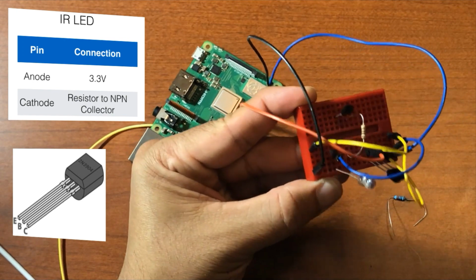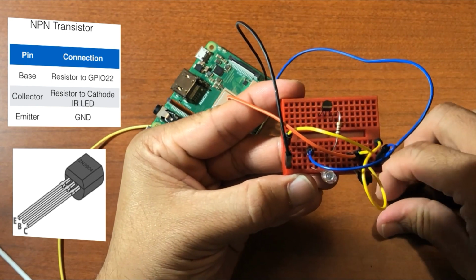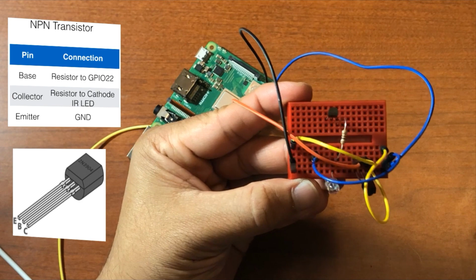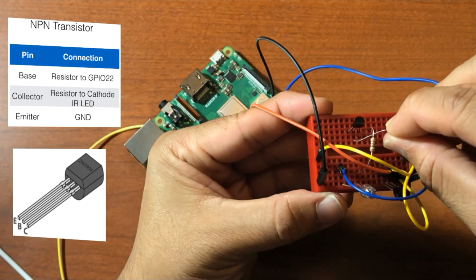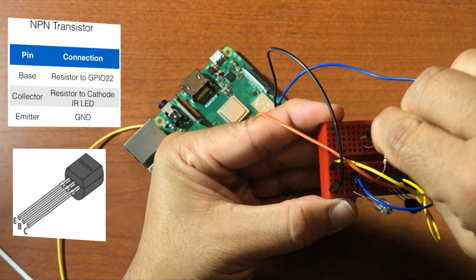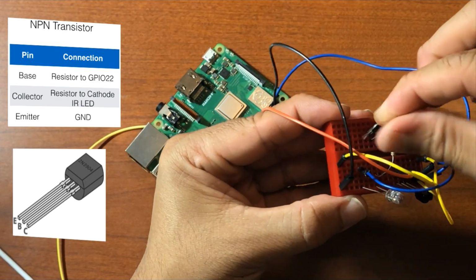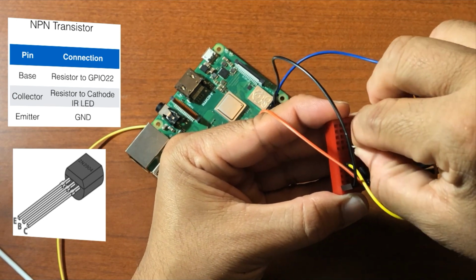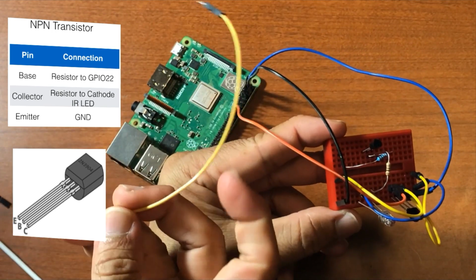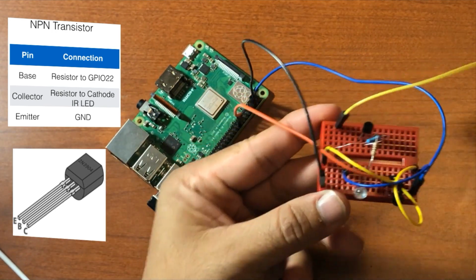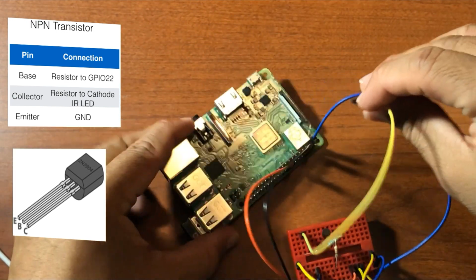The middle of our transistor, or the base, has to be connected via the 330 ohm resistor to GPIO pin 22 on your Raspberry Pi. So I will make that connection now. Here is the resistor going from the middle pin. I will run this over here, and the other end of that goes to GPIO 22 on the Raspberry Pi. That is the 8th pin down on the left.